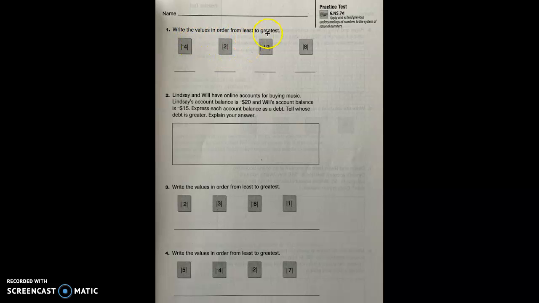So in order to put these in order from least to greatest, the first thing you should do is write them next to the box as positive numbers. Then put them in order from least to greatest, and then put back the negatives where they belong and the parallel lines for the absolute value.